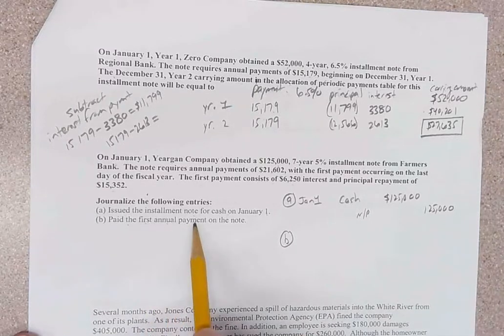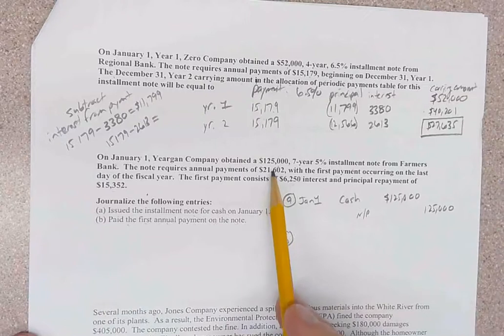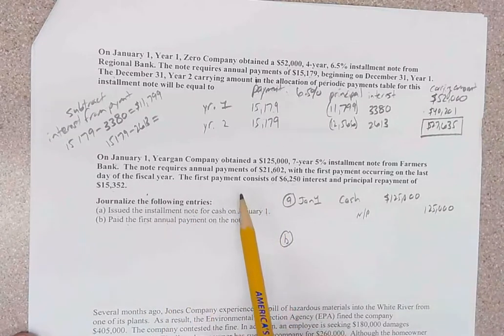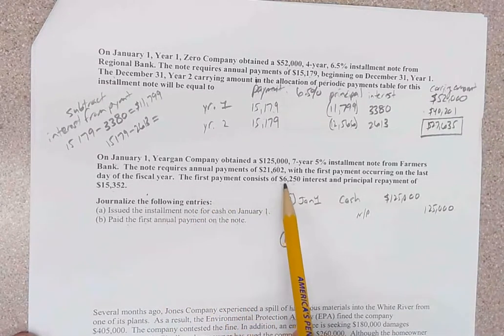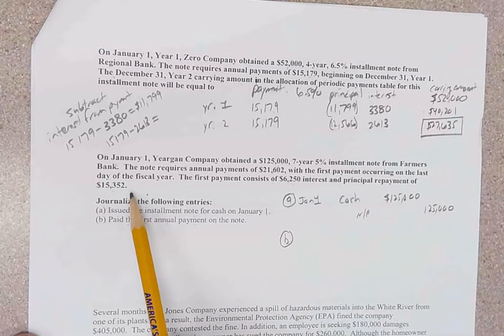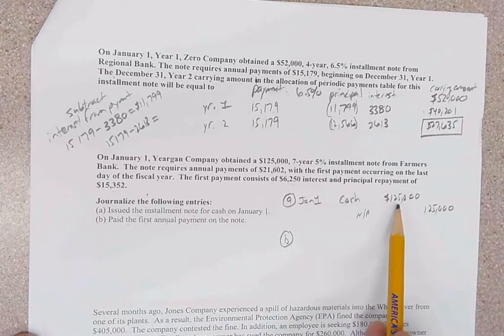B. Paid the first annual payment on the note. Okay? Very good. So the payments are $21,602. So we should know that we're going to have to credit cash for $21,602. Okay? But let's see what else is going on here. The first payment consists of $6,250 interest and principal repayment of $15,352. What they're telling us here is that our note payable is no longer $125,000. It's actually $125,000 minus $15,352.